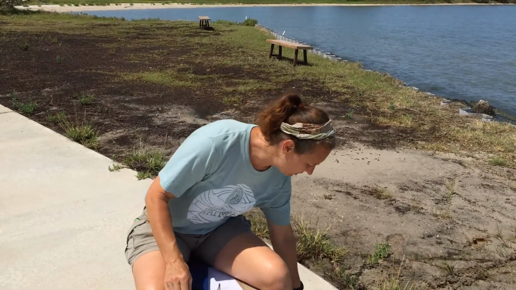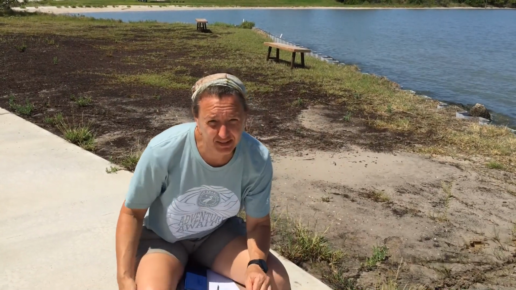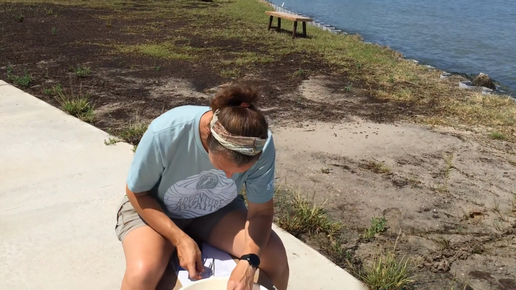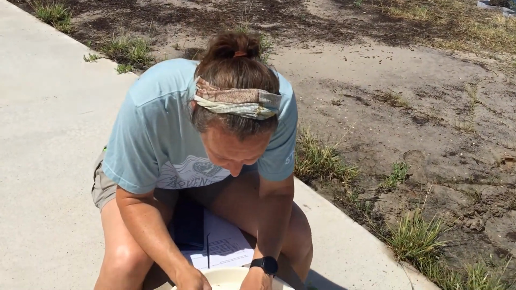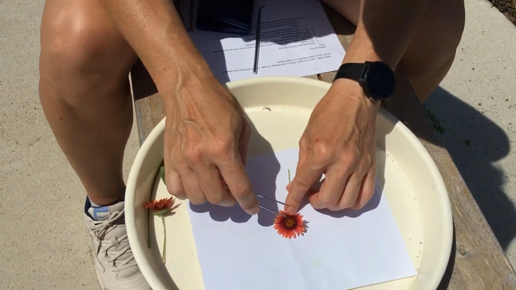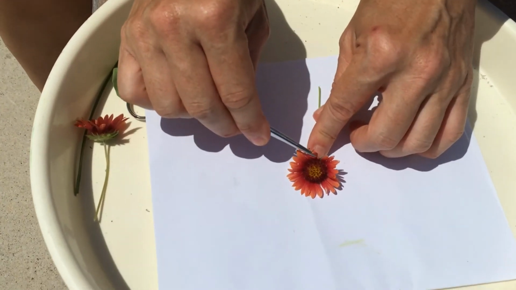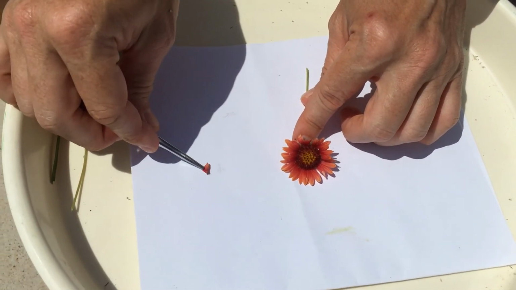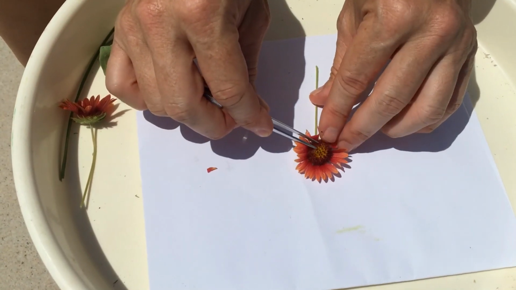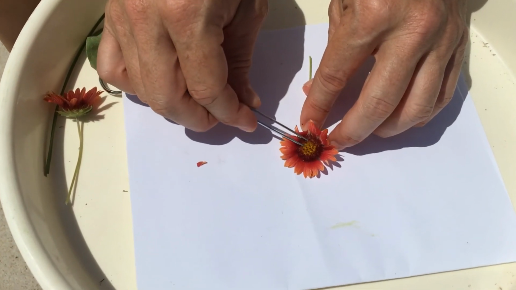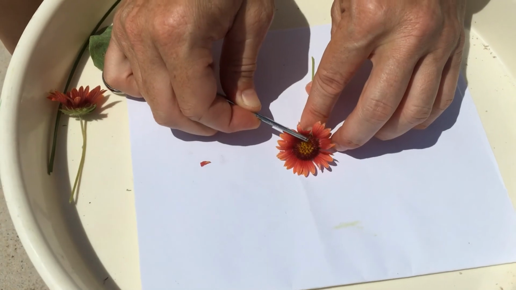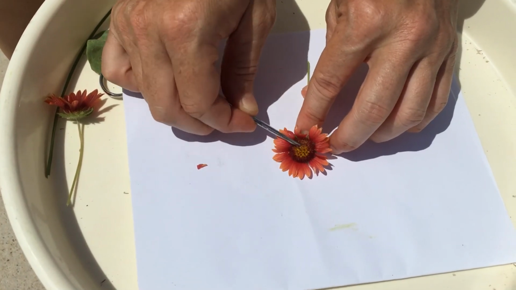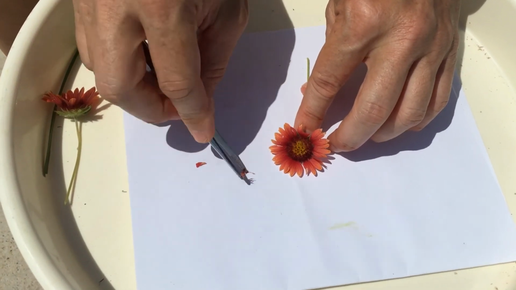Cool thing about the flowers is they actually have some parts too. So we're going to see if we can get some flower parts for you to see. We've got the petals. The petals are there to attract those pollinators. See those petals come off? And then these little fuzzy things here are the parts of the plant that are going to make seeds.